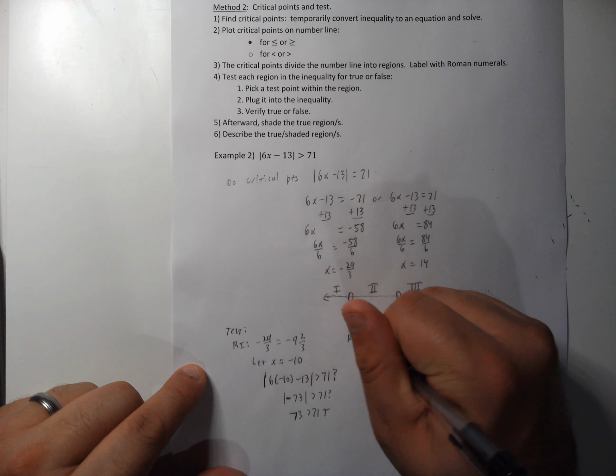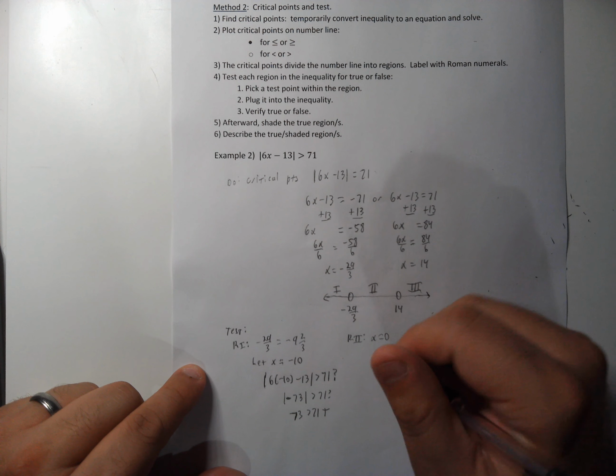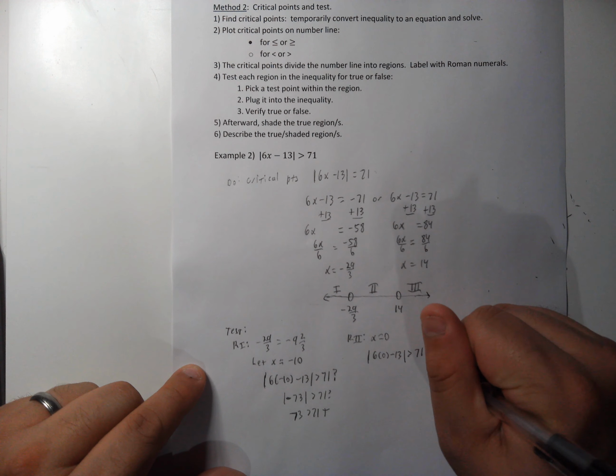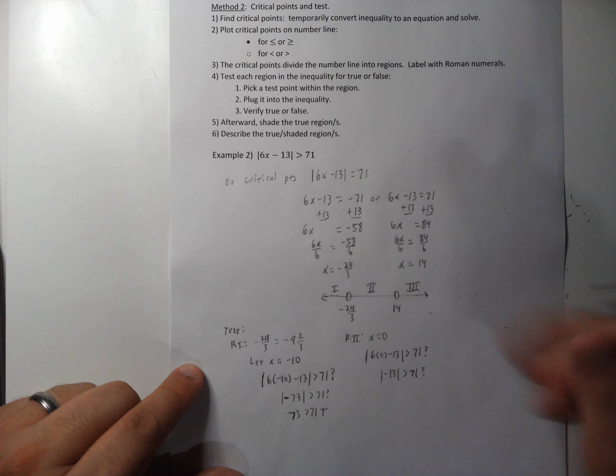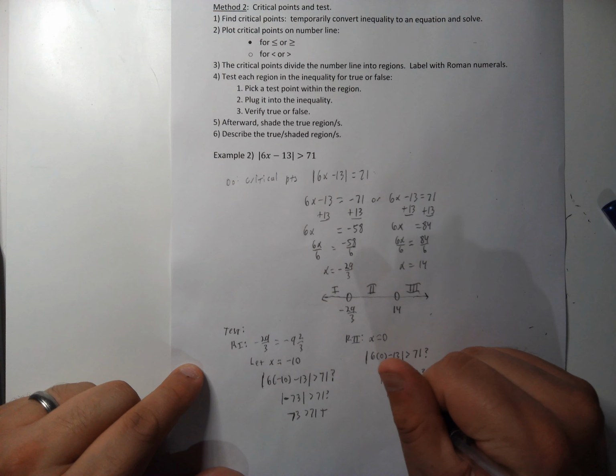Region 2 has 0, so I'll use 0. So I want to know if the absolute value of 6 times 0 minus 13 is greater than 71. 0 minus 13 is negative 13. 13 greater than 71 is false.